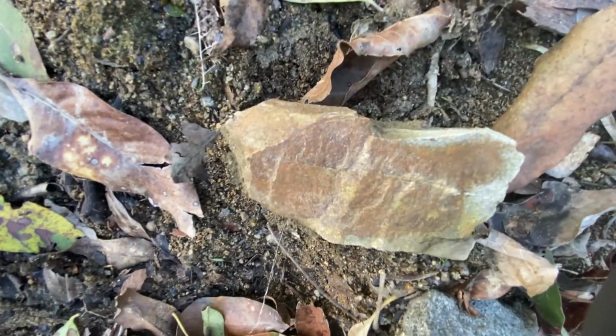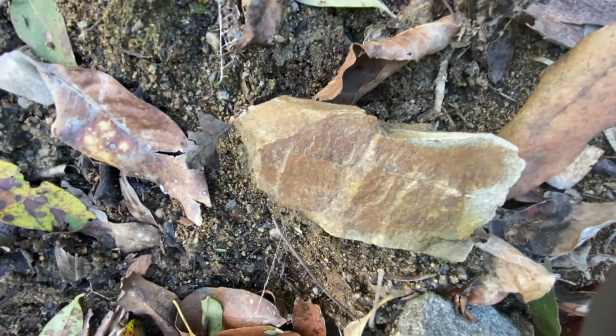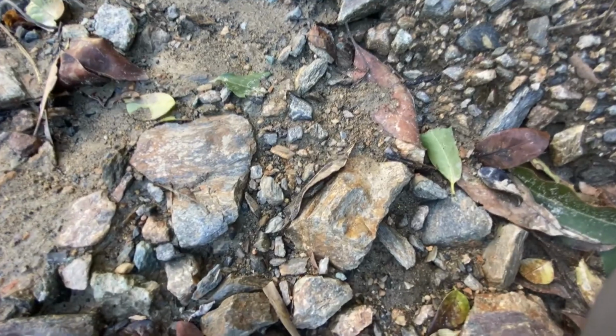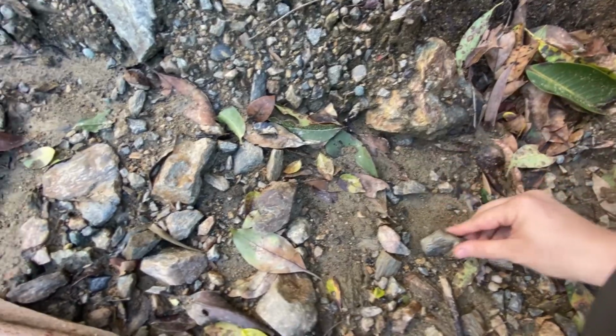Look at that. Oh, pretty rock. Oh, I never knew that rock hunting could be so fun. Look at that. Pretty rock. You can see various, I suppose, layers.